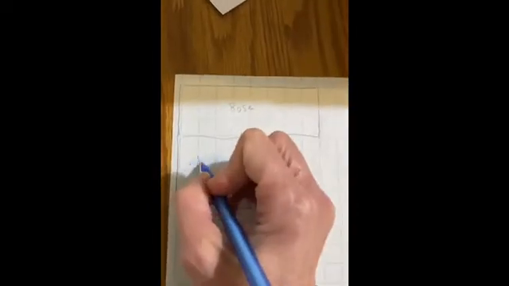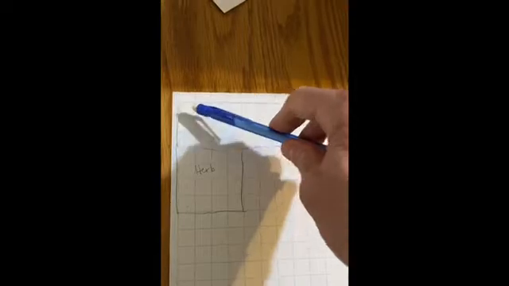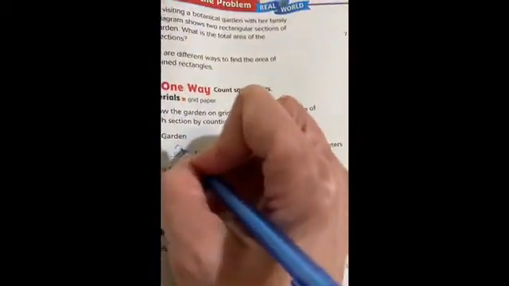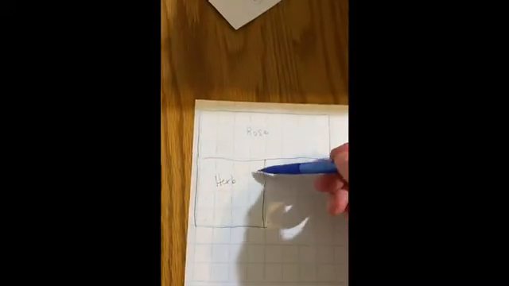Okay, so the first way was to count each section by counting the squares inside the shape. So here's the rose garden. Here's the herb garden. So 3, 6, 9, 12, 15, 18, 21, 24. In the rose garden, remember it's square meters because we're talking about area. Let's check the herb garden. 4, 8, 12, 16.